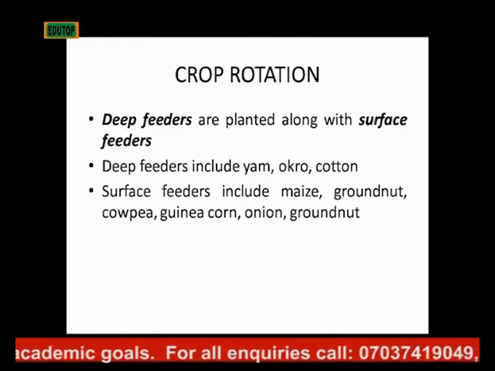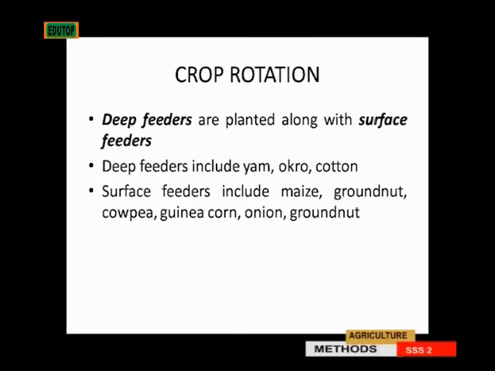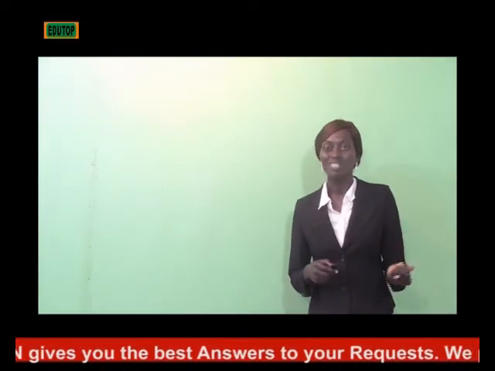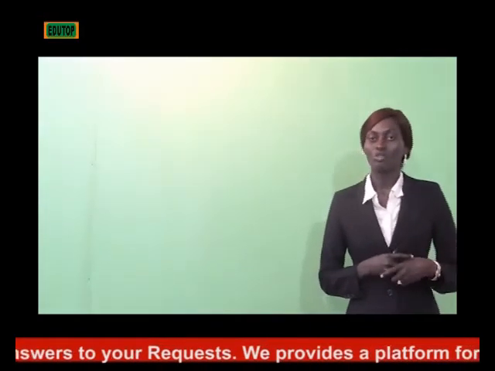Then surface feeders are plants whose roots don't go so deep into the soil, so their roots are near the surface. Examples of such plants we have are maize, groundnuts, cowpea, guinea corn, onion. Those are surface feeders or surface-rooted crops. So in crop rotation, you plant a deep-rooted crop after a surface-rooted crop. If you keep planting a deep-rooted crop after a deep-rooted crop, you are taking away all your nutrients within a twinkle of an eye. By the time you plant for about 2 seasons, you discover that your nutrients are done for.